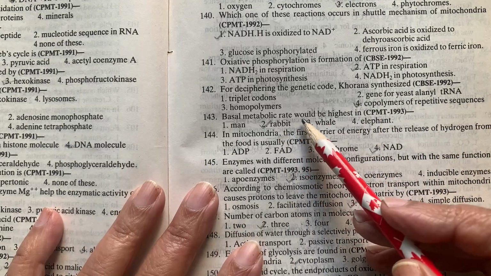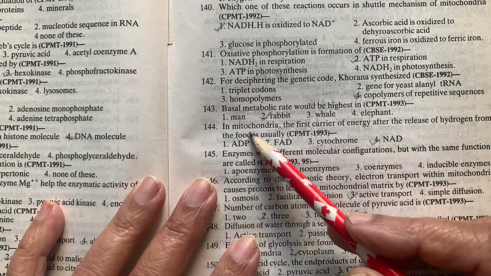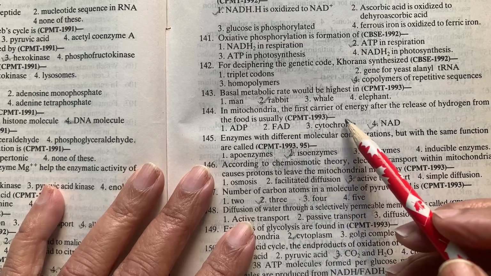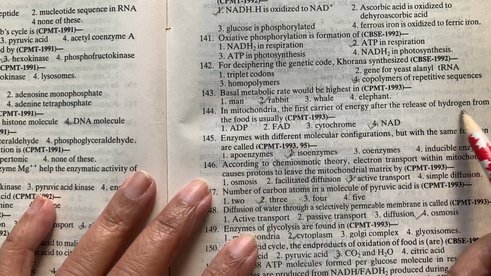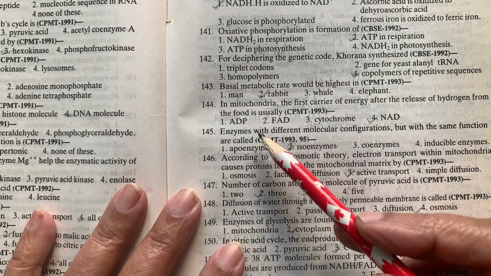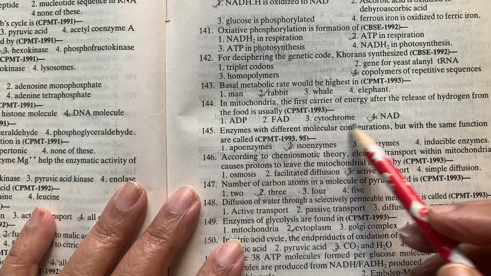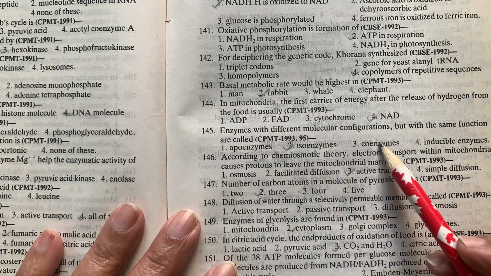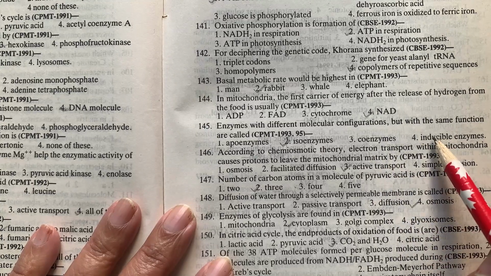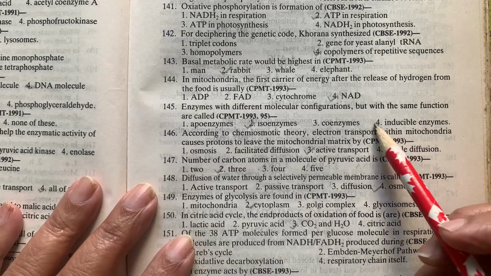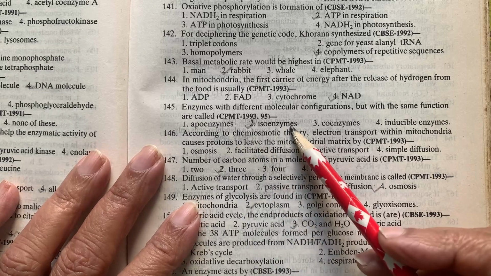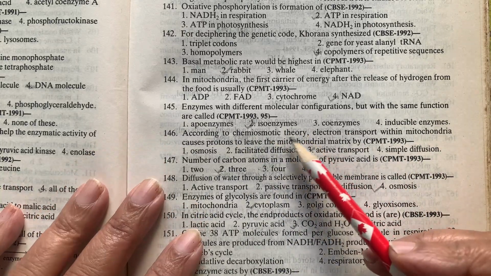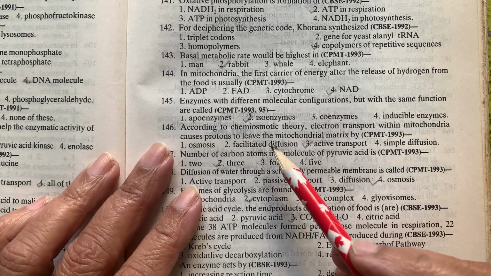Basal metabolic rate would be highest in man, rabbit, whale, elephant. It is in rabbit. In mitochondria, the first carrier of energy after the release of hydrogen from the food is usually ADP, FAD, cytochrome, NAD. It is NAD. Enzyme with different molecular configurations but with the same function are called apoenzymes, isoenzymes, coenzyme, inducible enzyme. It is isoenzymes.